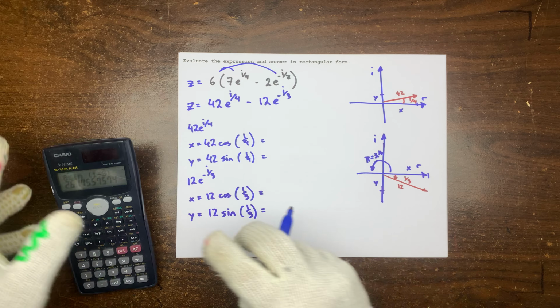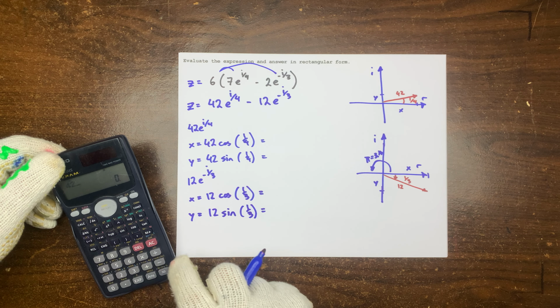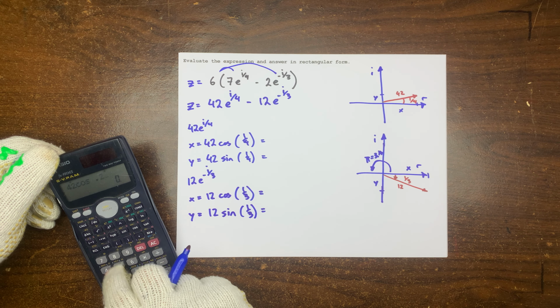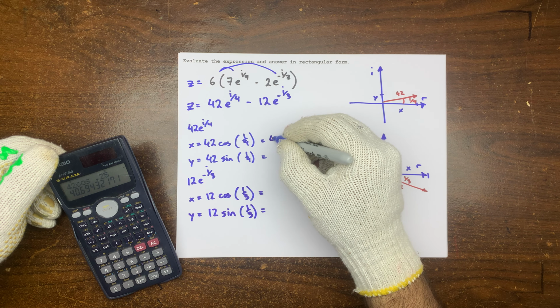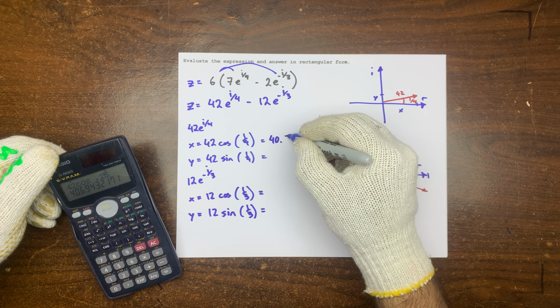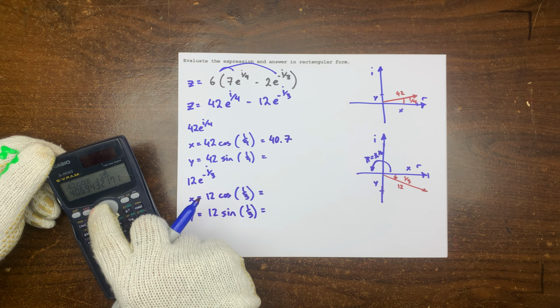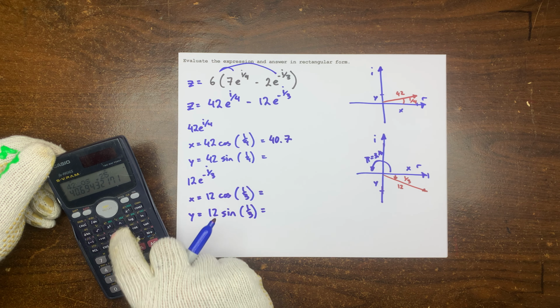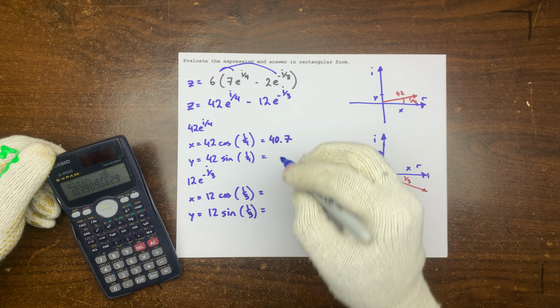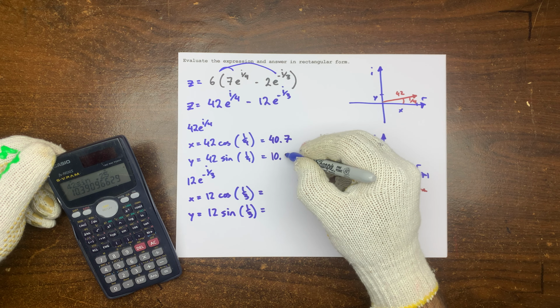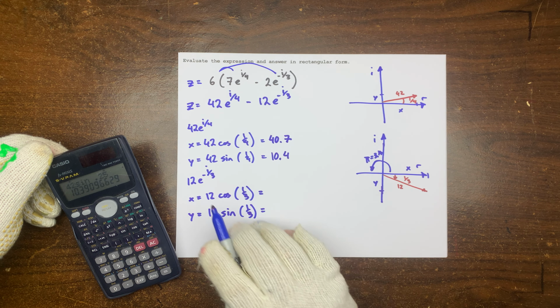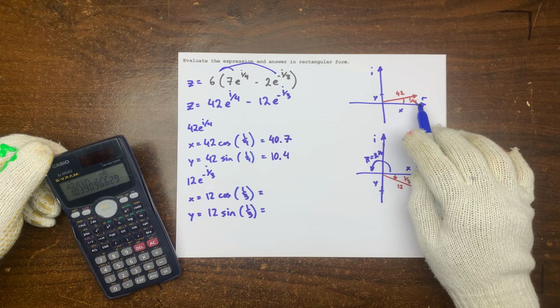Okay, let's start figuring out some numbers here. 42 cosine of 0.25 is 40.7. Now 42 sine of 0.25 is going to be 10.4. Does it make sense? Yeah, x is way bigger than the y. Perfect.